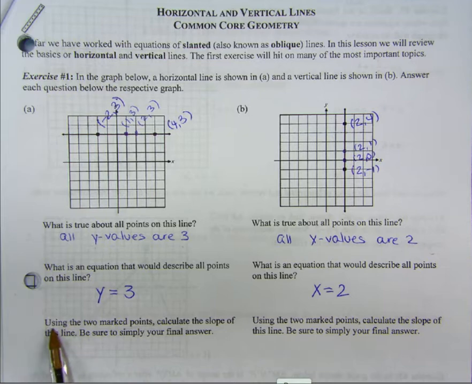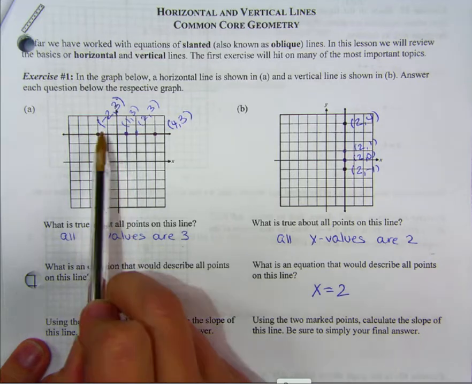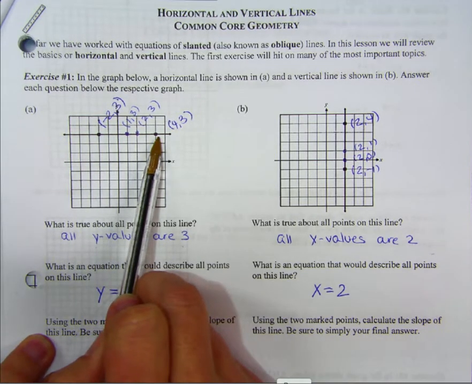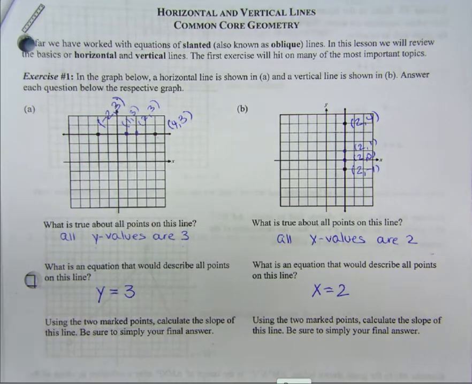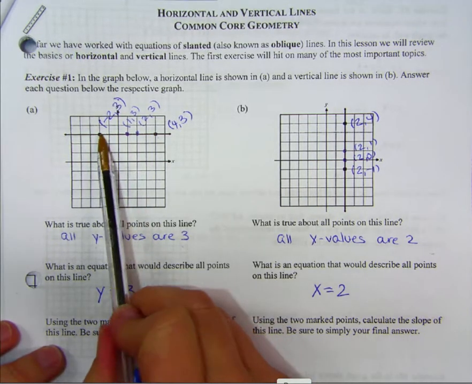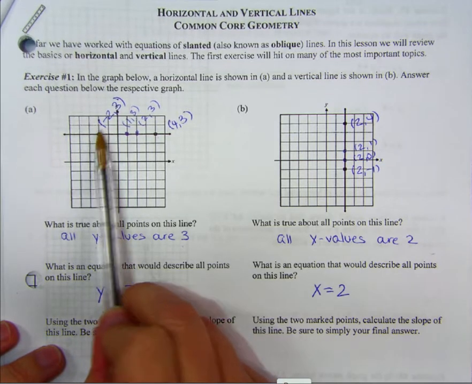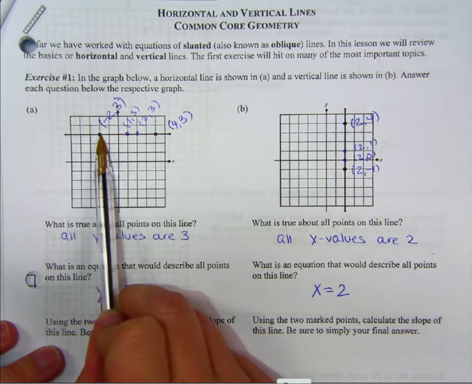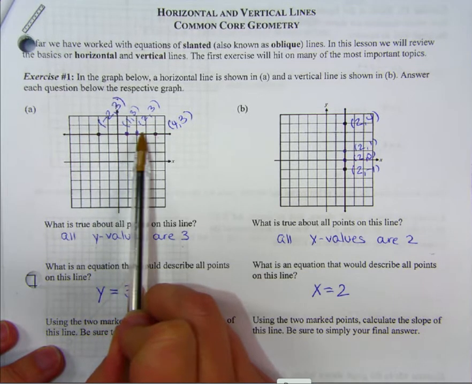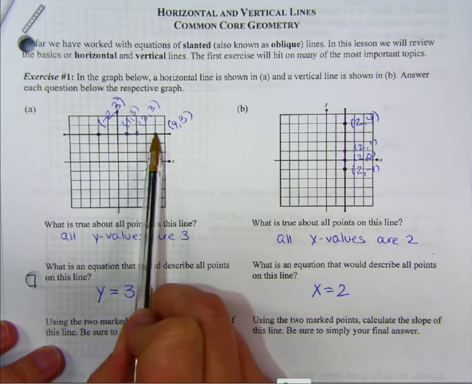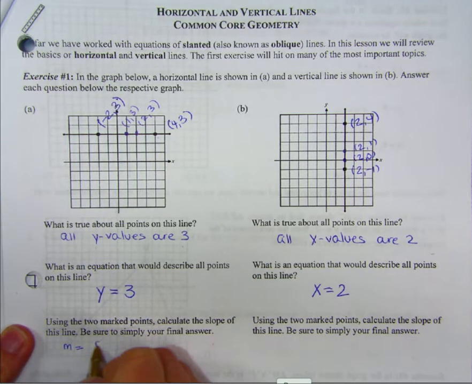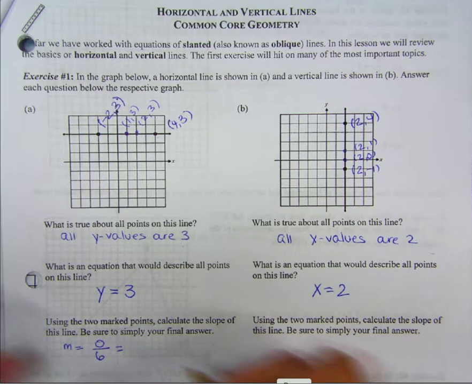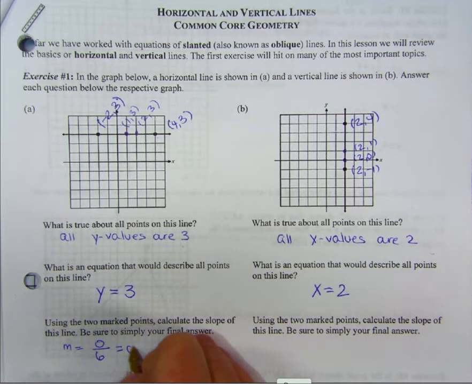So now what they want us to do next is, using the 2 marked points, calculate the slope of the line. Be sure to simplify your answer. So we have 2 points here. Now, we can do this in one of 2 ways. We can graphically find the slope, or we can use our formula, and so let's walk through both ways. Slope is rise over run. So on this line, if I go from the point on the left to the point on the right, I'm going to rise 0. I'm not going up at all. And then I'm going to run 1, 2, 3, 4, 5, 6. So I'm going up 0, and I'm going over 6. And 0 divided by anything is 0.